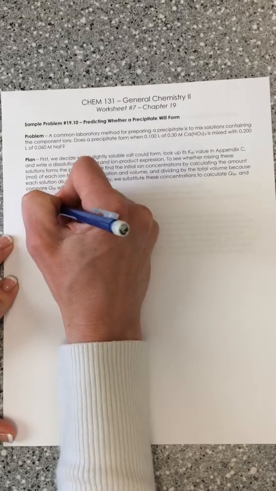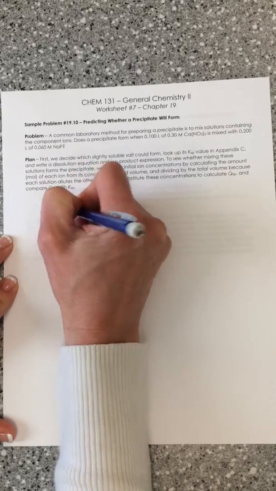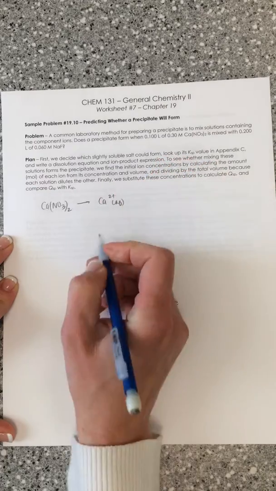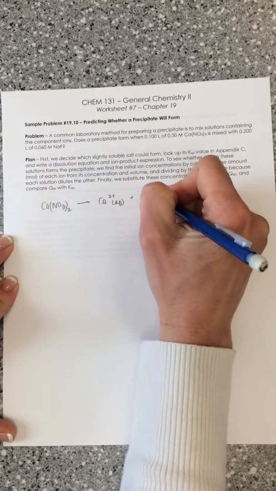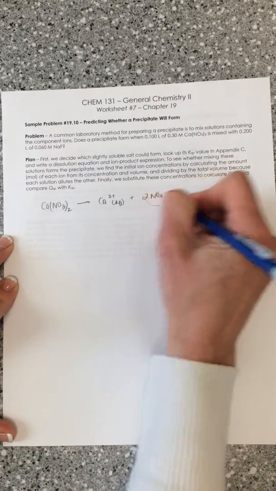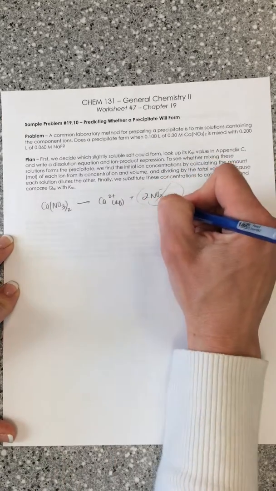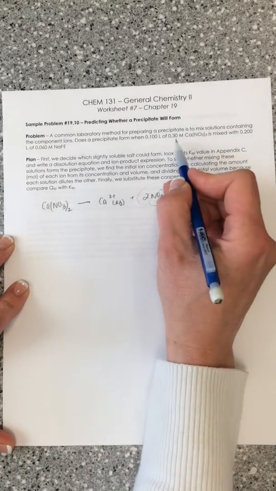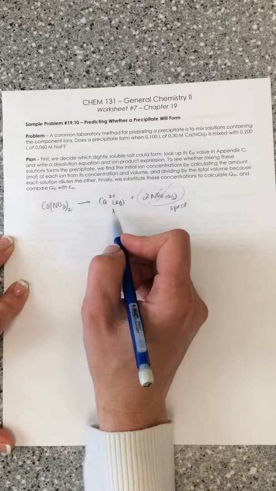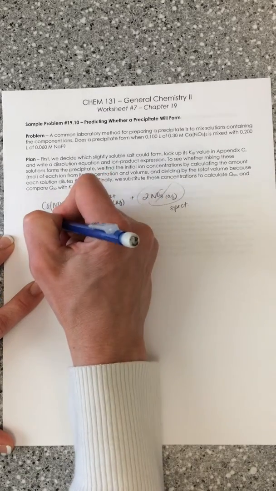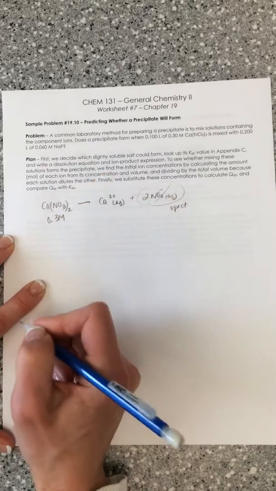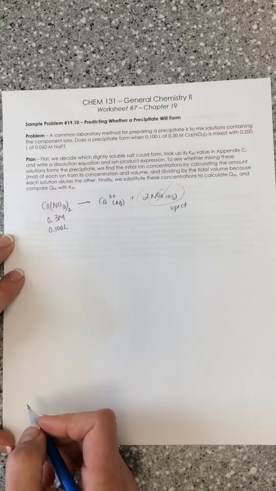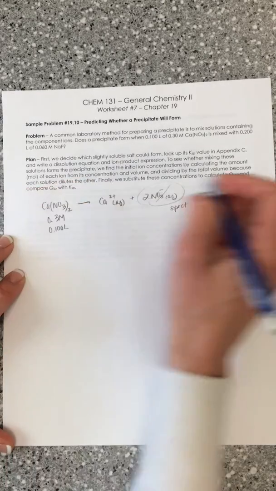Well, we've got calcium nitrate, and really all nitrate salts are soluble. So that breaks apart into calcium ions and 2 nitrate ions. Nitrate ions are not anything we're worried about. Nitrate ions are always spectator ions. So from our calcium nitrate solution, we really only have calcium ions. We had 0.3 molar, and we had 100 milliliters of that solution. So that's what's in one flask.